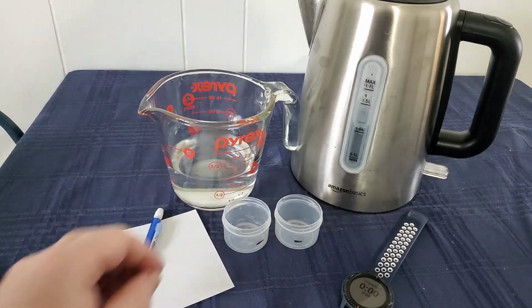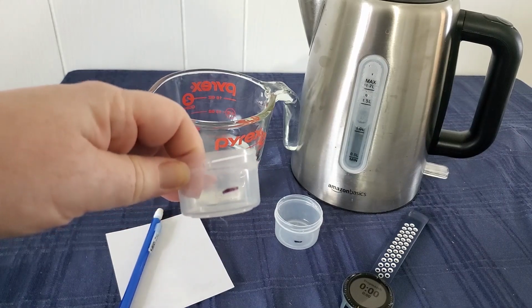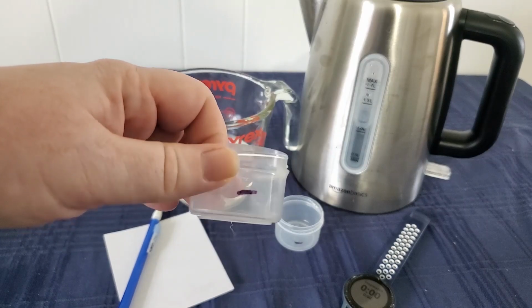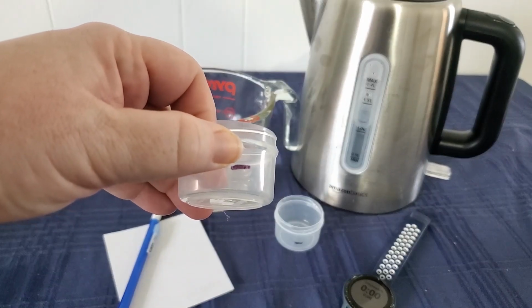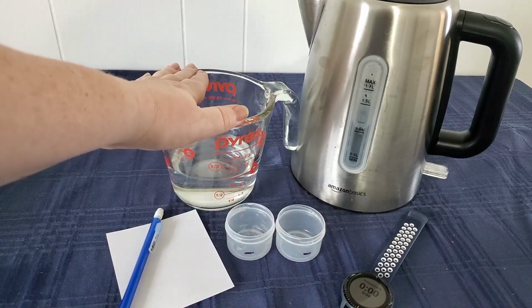You're going to need 2 containers, one for your hot water and one for your cold water. You want to make sure that you put the exact same amount of water in each. So I've taken a ruler and marked the spot where I'll go to the bottom of my marker line on both of my containers. You're going to need cold water.